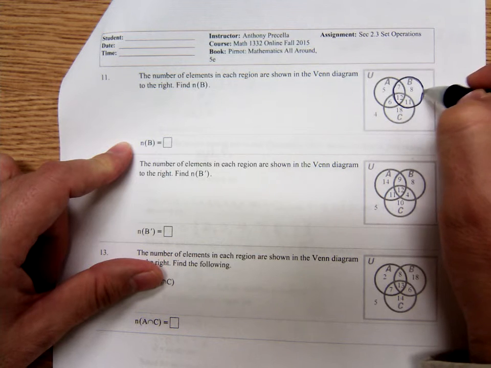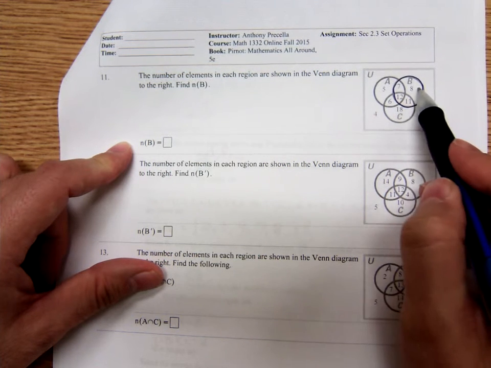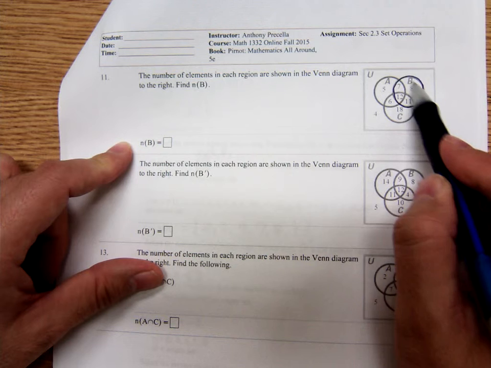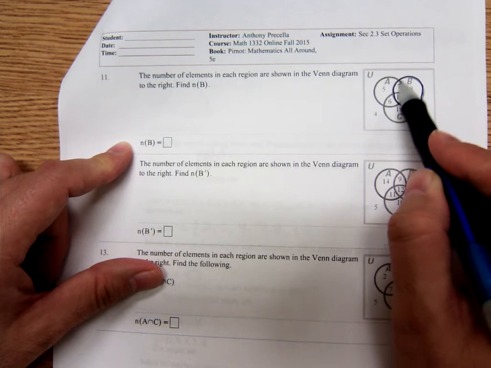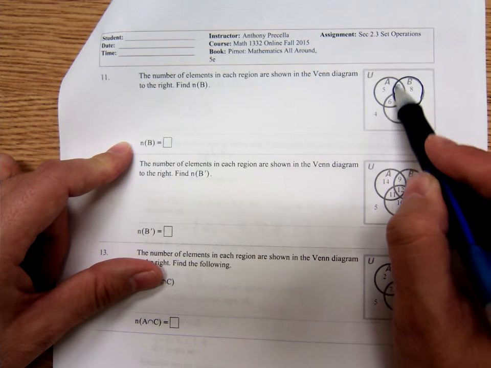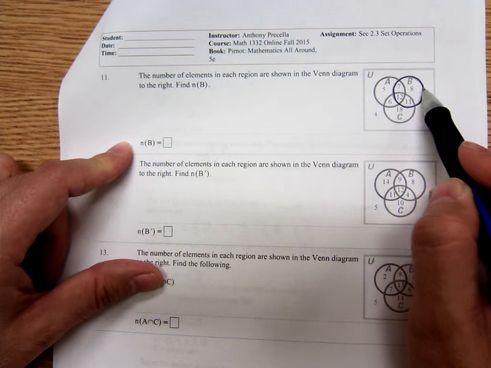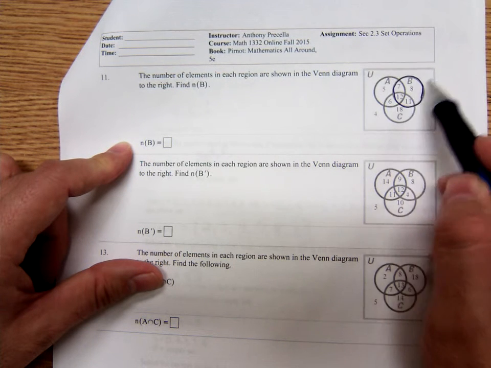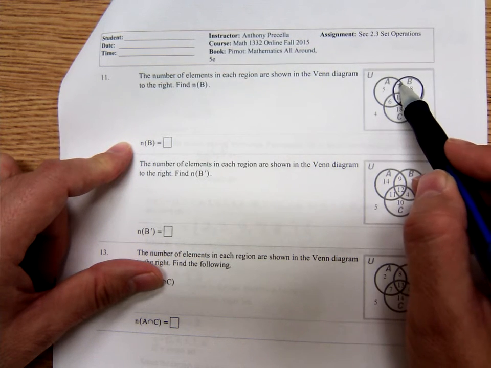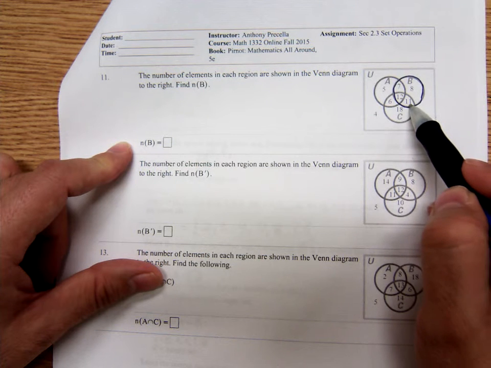To get the total number of elements in this set B, you just add up all these numbers I've circled here. There are 8 that are in the universal set and in B, but not anywhere in A or C. Okay?